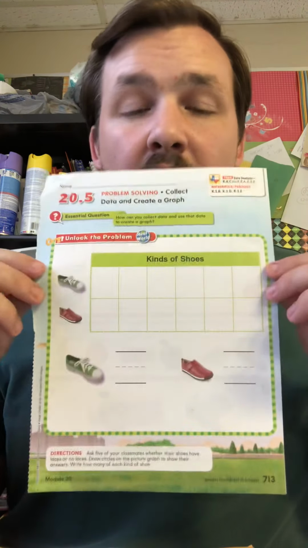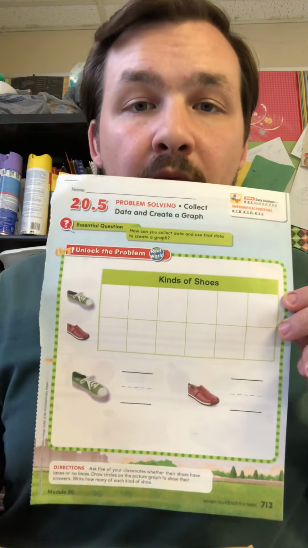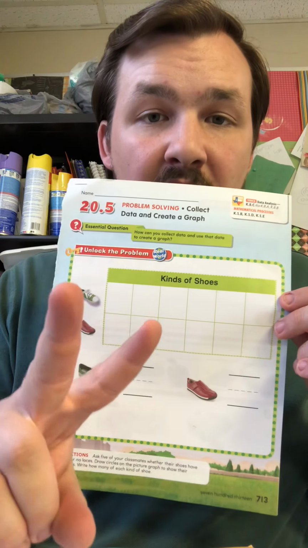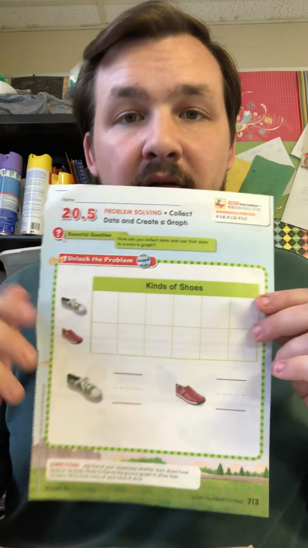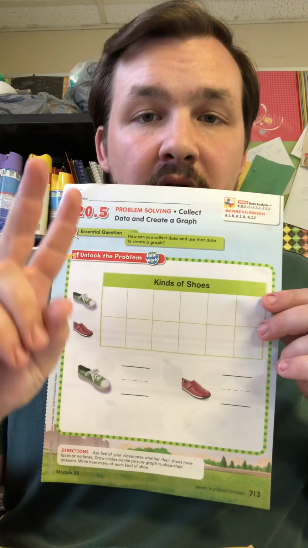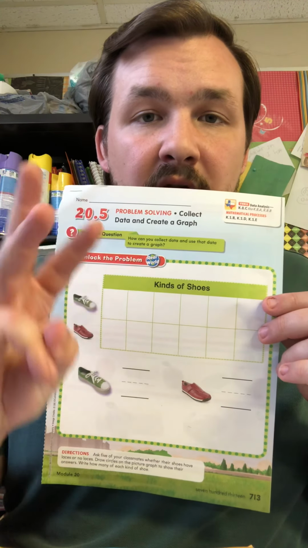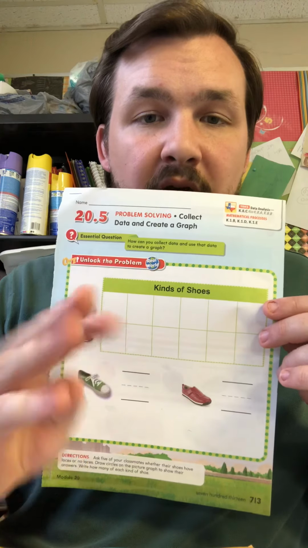The last one, 20.5, problem solving, collect data and create graphs. So this is all of it together. First we sort, then we count, collect the data, and make a graph, okay? There's 4 steps there. Sort, count, collect the data, make a graph, okay?